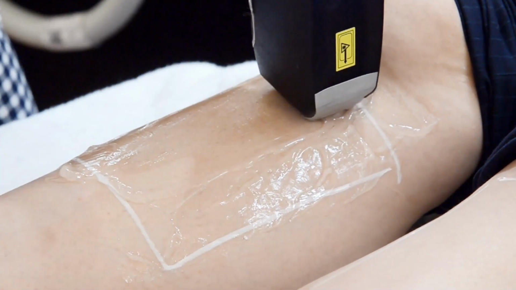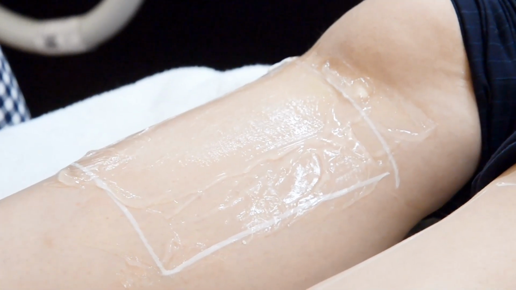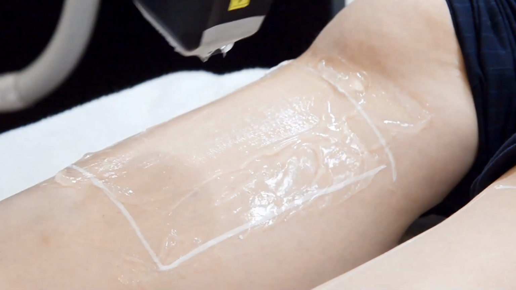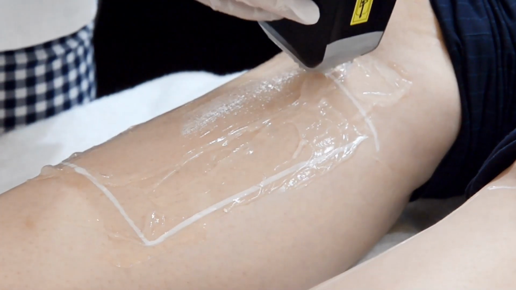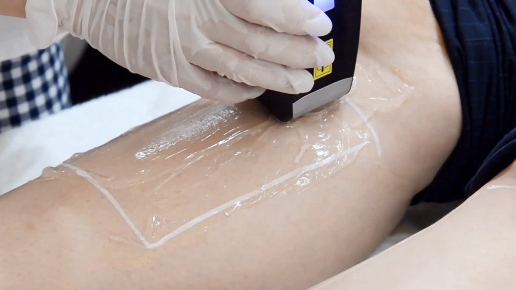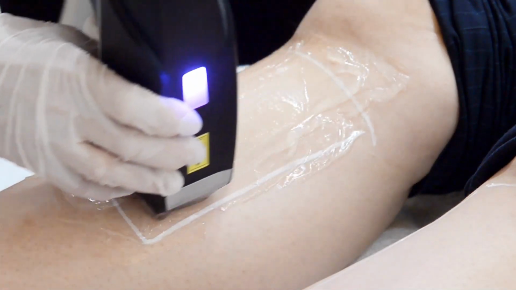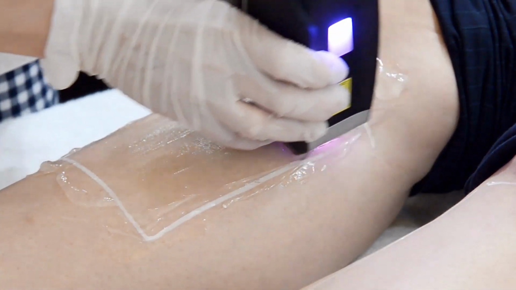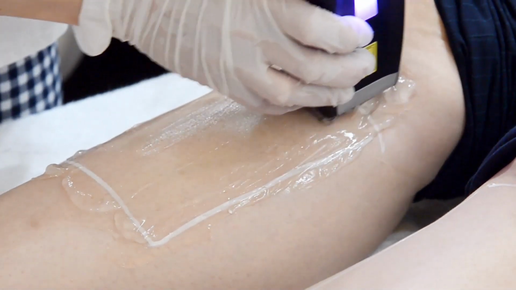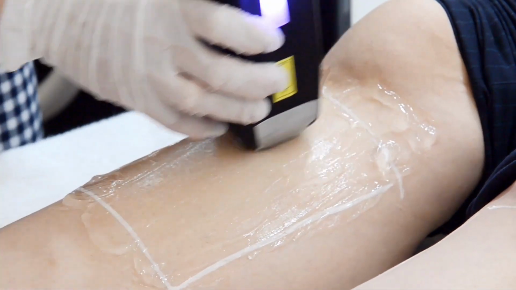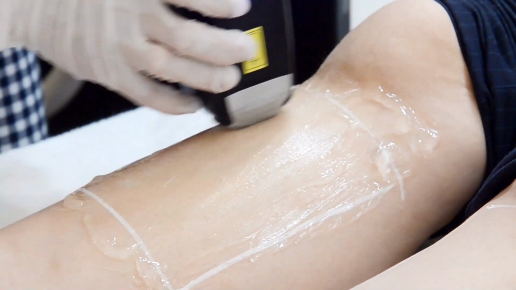If at any point you want to stop, please release this button here or your foot switch. In pain mode, you have high frequency of short pulse duration, so your motion has to be at this kind of speed, not too slow, because if it's too slow, the patient will feel very hot.